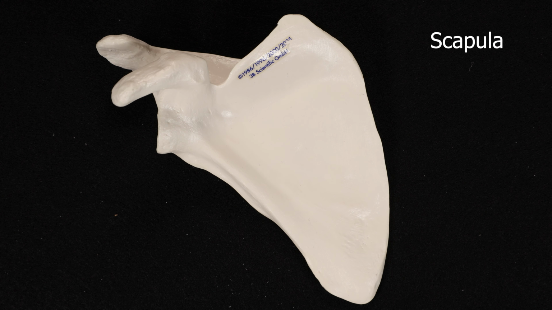Here we have the scapula. Now the scapula, sometimes you might have heard it referred to as the shoulder blade, but really the true term is scapula. Now the scapula itself, we're currently looking at an anterior view. This would be what is coming into close contact with your rib cage, because the scapula is on the posterior side of your shoulder area.